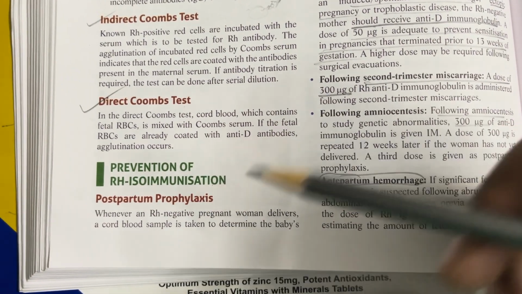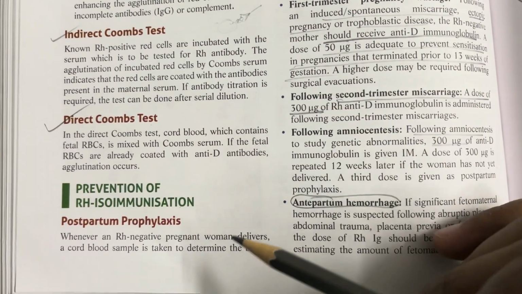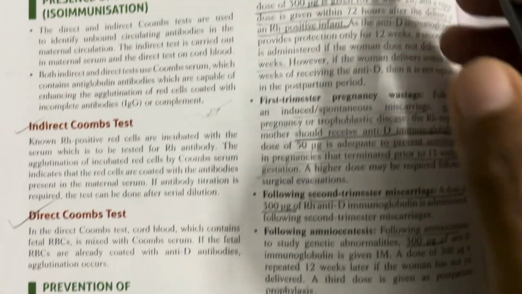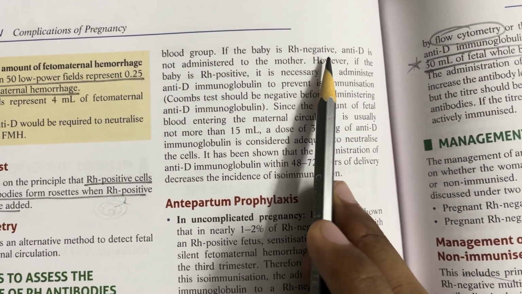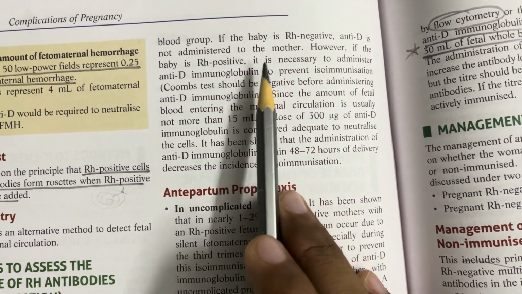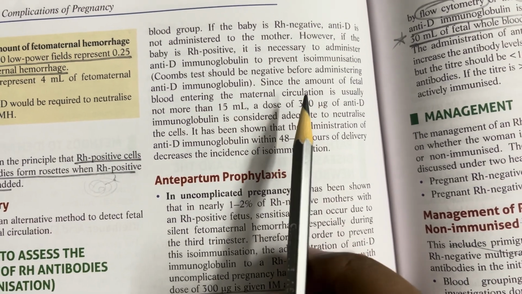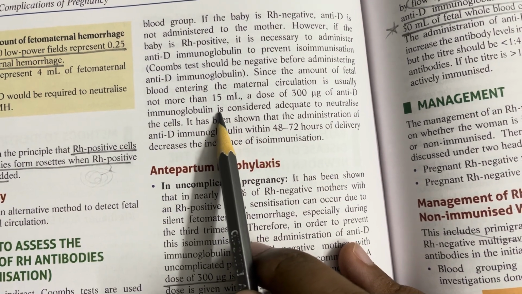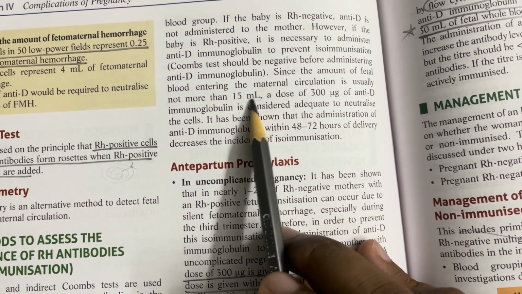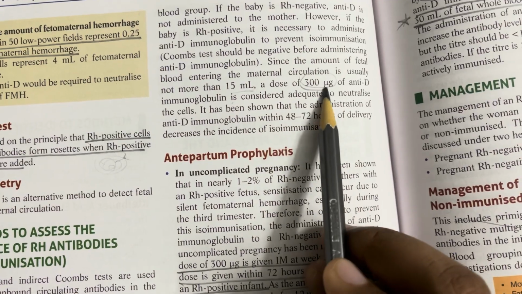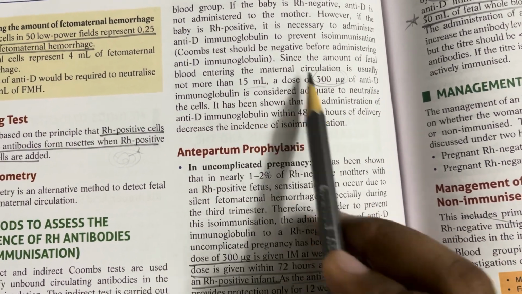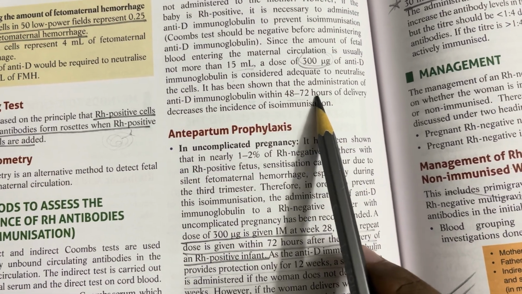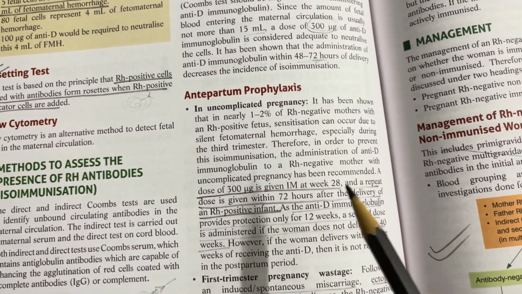Next, prevention of Rh isoimmunization, starting with postpartum prophylaxis. Whenever an Rh negative pregnant woman delivers, a cord blood sample is taken. If the baby is Rh negative, no problem. If the baby is Rh positive, you need to give anti-D to the mother to prevent isoimmunization. 30 ml of fetal-maternal hemorrhage is 15 ml of RBCs, so that is why you give 300 μg of anti-D immunoglobulin to neutralize this amount. Administration of anti-D immunoglobulin should be done within 72 hours of delivery.